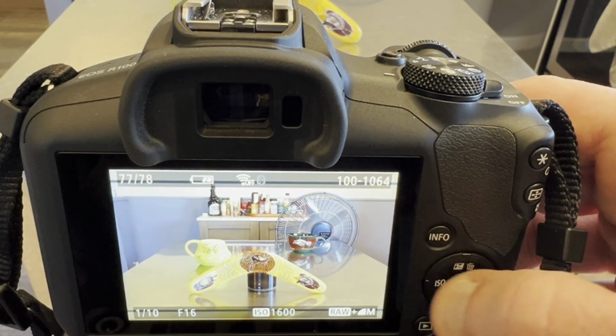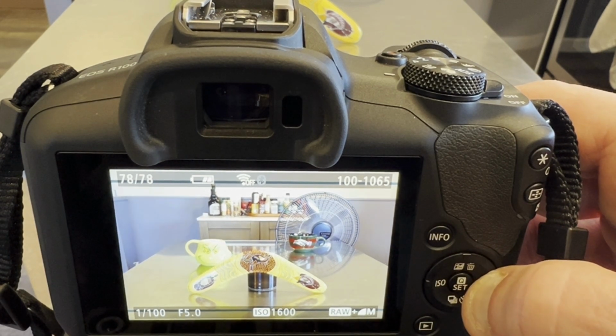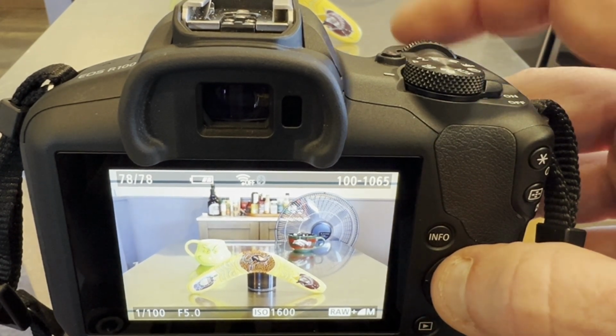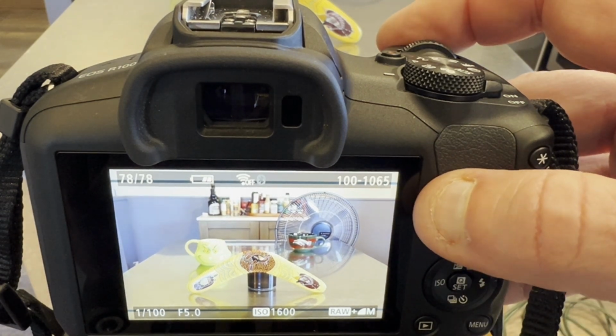One is going to be freezing motion. There's no motion yet in this image, but one is going to be blurred motion if there was motion. So that is program. So it's kind of like auto, but you can adjust it.